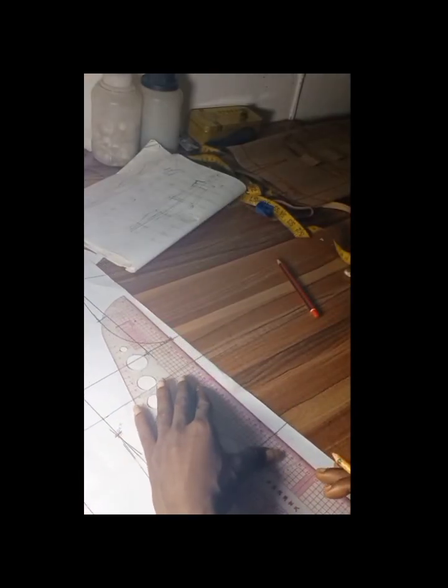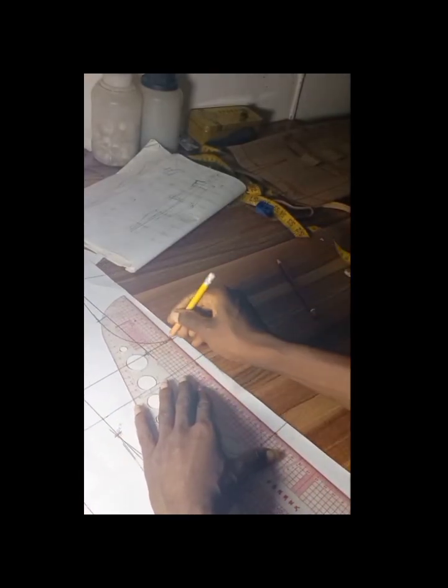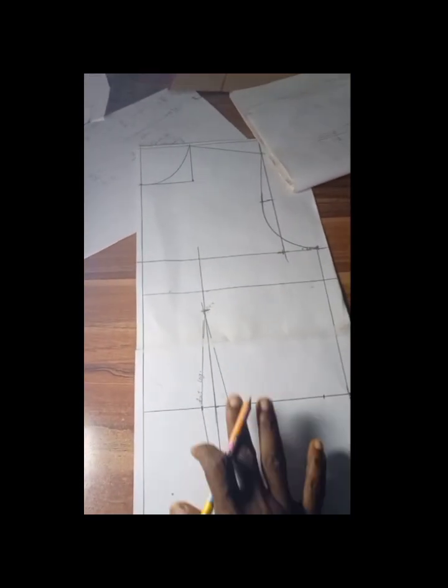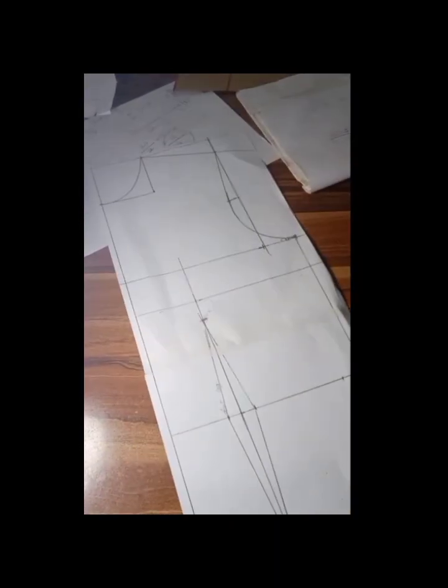Okay, so now you connect the line. You can use this straight part to connect it. And now you connect it. So when you are done, that means you are done with the front pattern. So this is what it looks like. So this is the neck, the armhole, the dart. I think I've explained that explicitly. And then this is the whole thing.